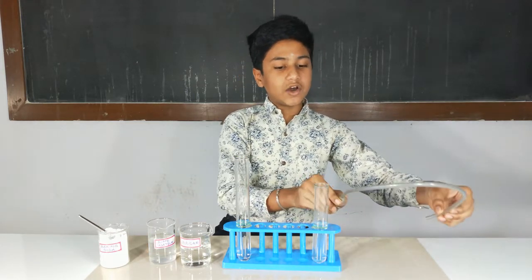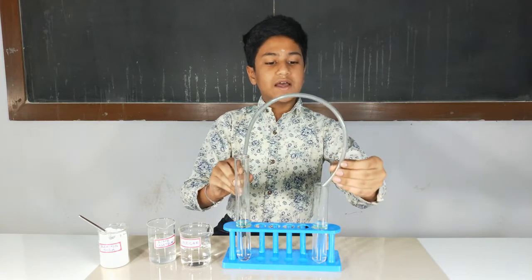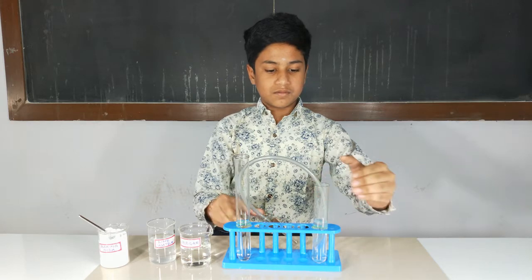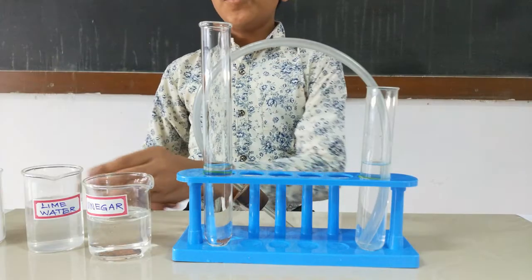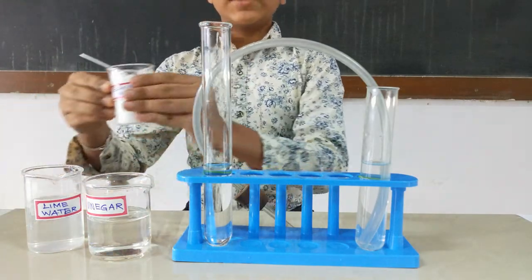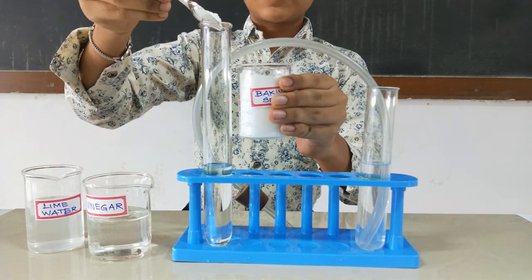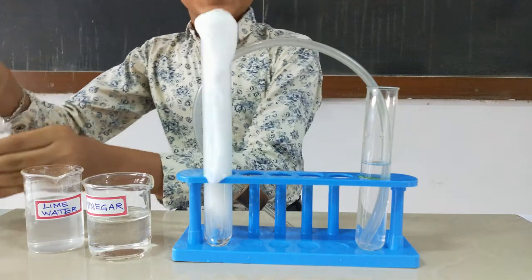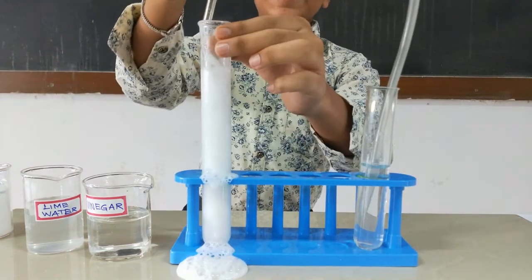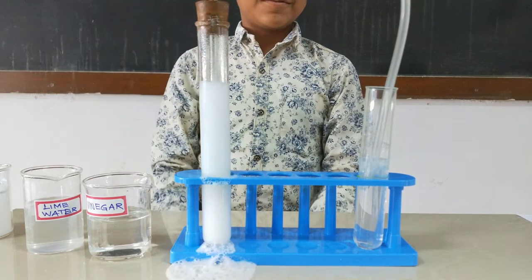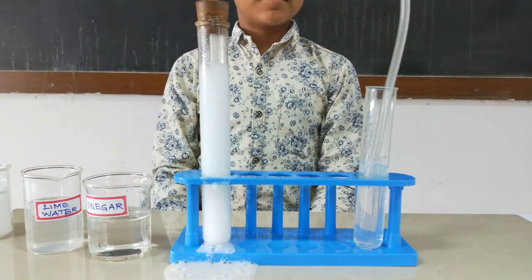Keep the one end of the delivery tube in the lime water. Now put little baking soda to the test tube containing vinegar. Observe.